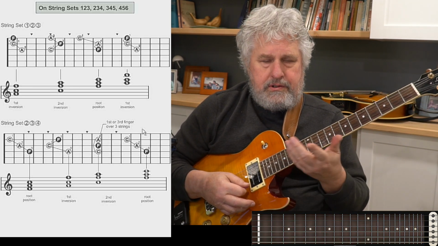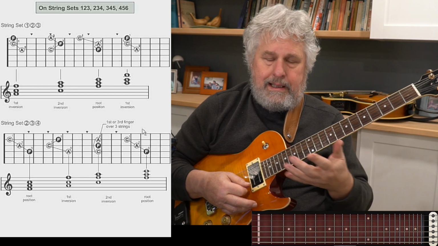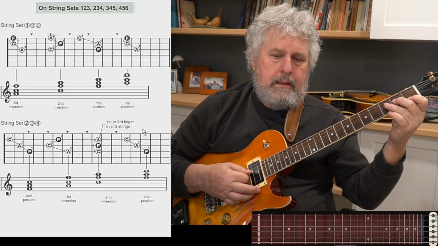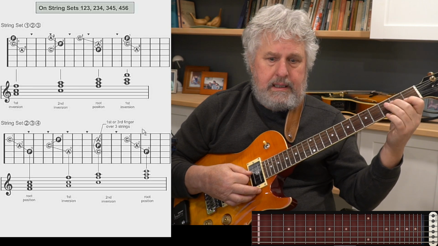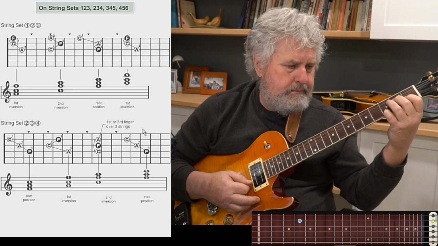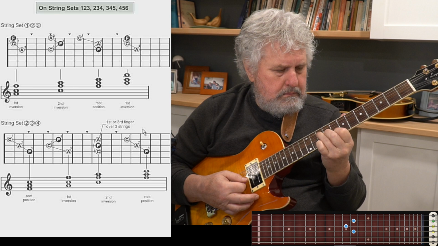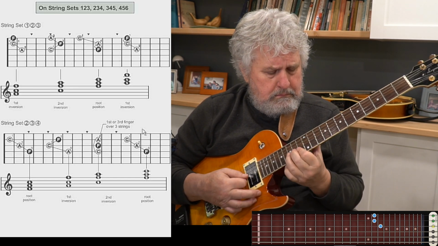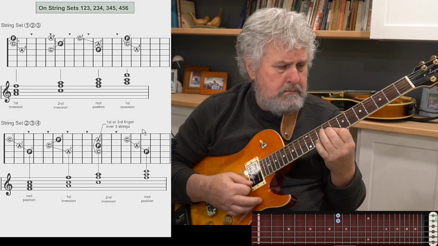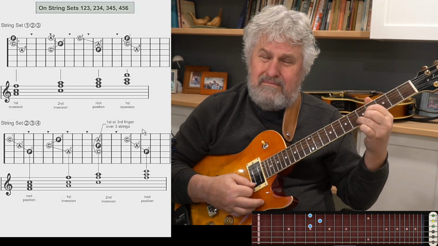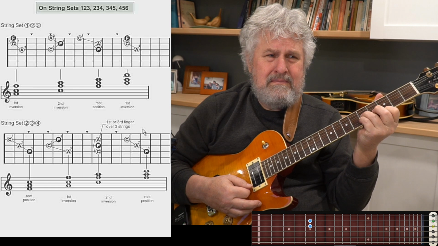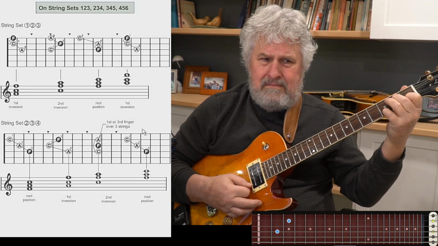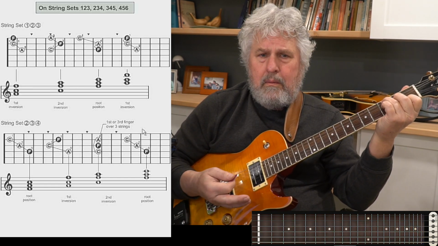Now you can get creative. You get the idea here. The idea is to connect scales to chords. You hear where we're going, right?